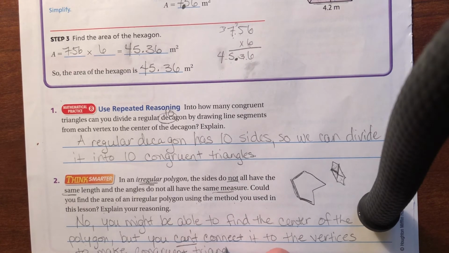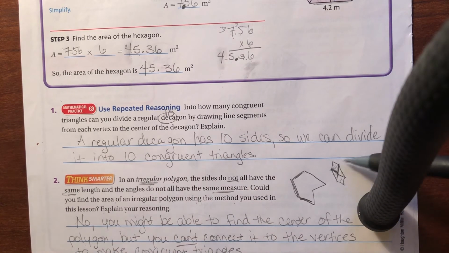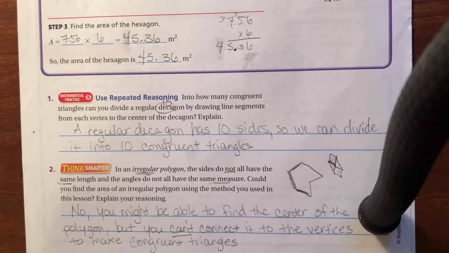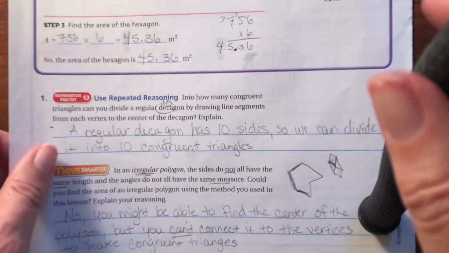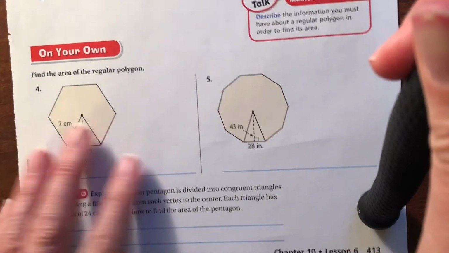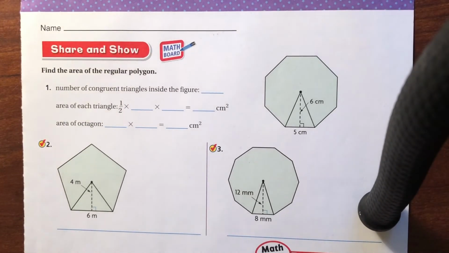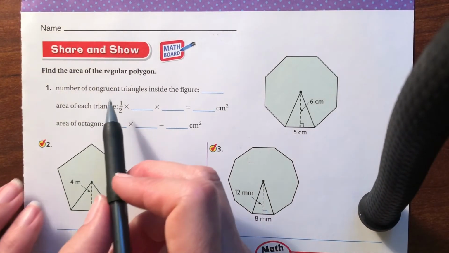It's just not going to work. I'm not going to be able to make those equal-sided, equal area triangles. All right. So it has to be a regular polygon for it to work. It has to have all the same sides, all the same lengths.